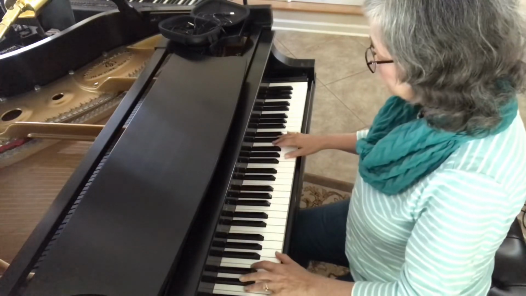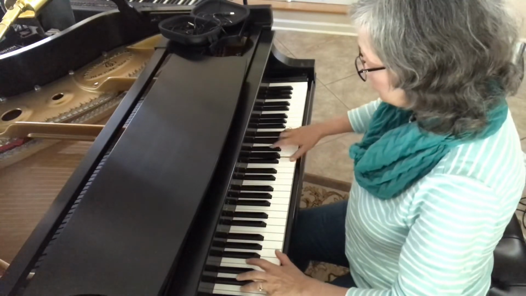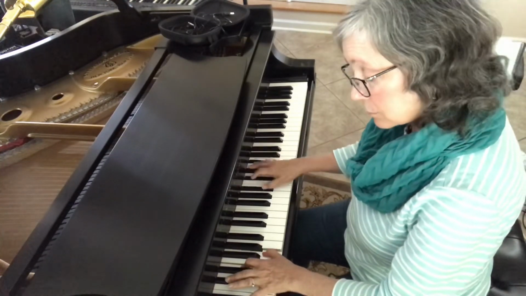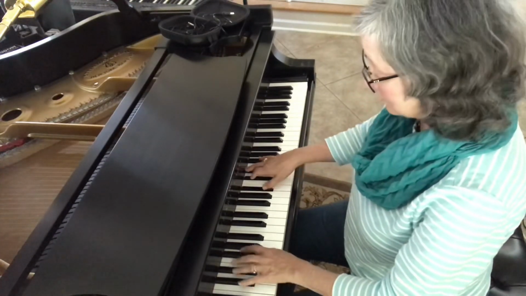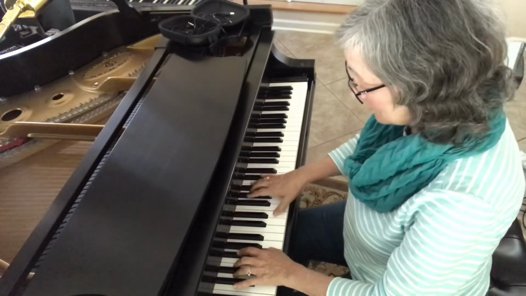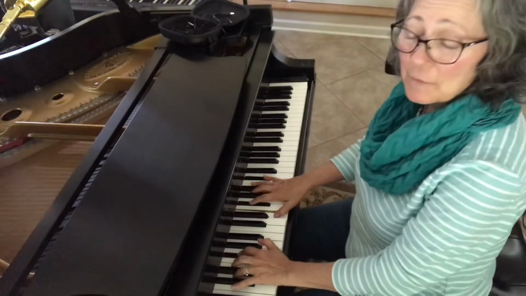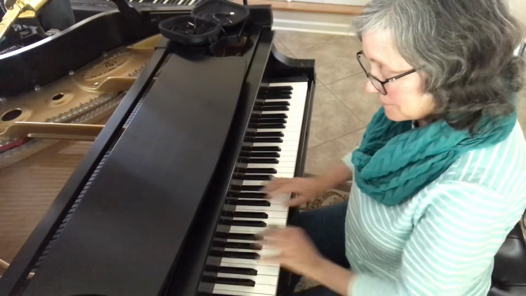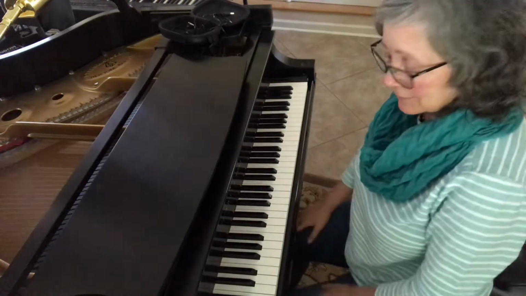Finally, A7. Always have to falter over that one a little bit. Seems like it ought to go somewhere else. Okay, now let's do the other inversions.